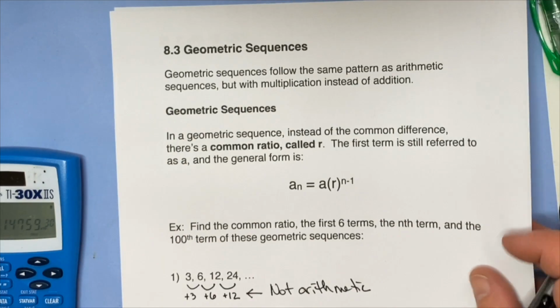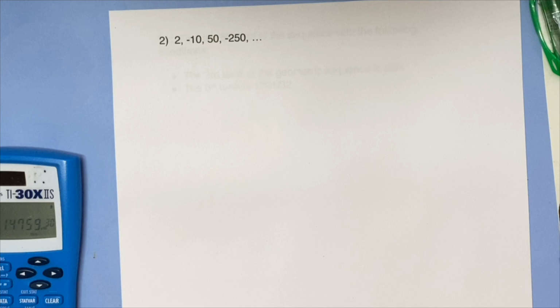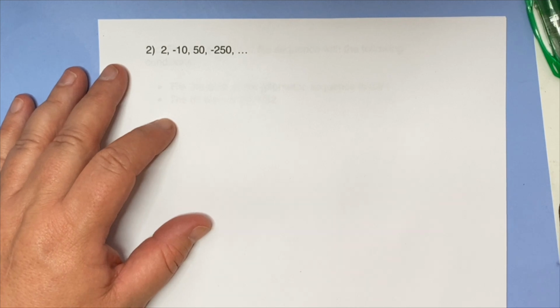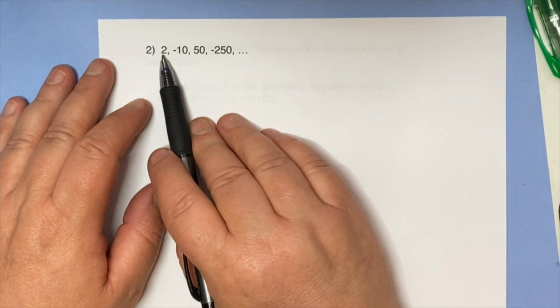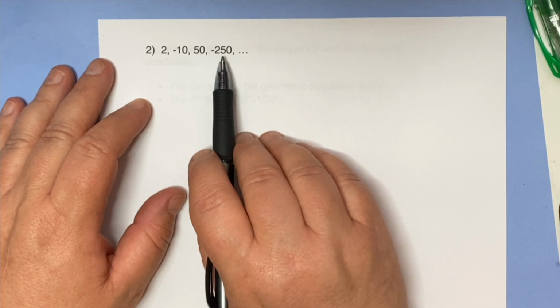Okay, let's try another one. Now, this one is interesting because if you notice, it's something called alternating, because we've got a positive, then a negative, then a positive, then a negative. You can't get that in an arithmetic sequence, because with an arithmetic sequence, you're either always adding or always subtracting. And so you won't get that flip-flopping.